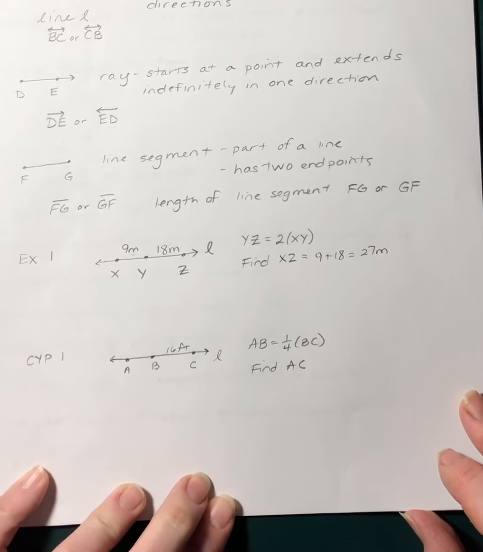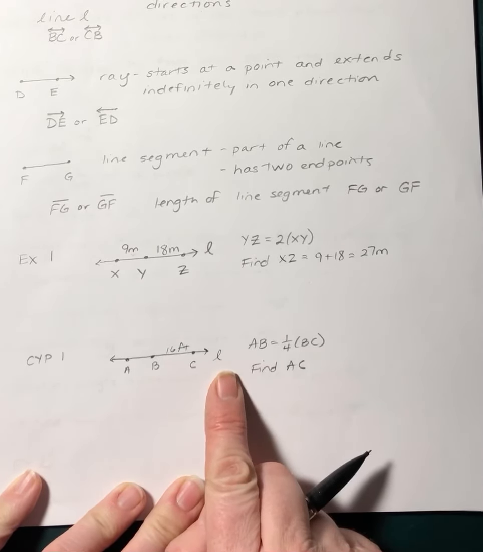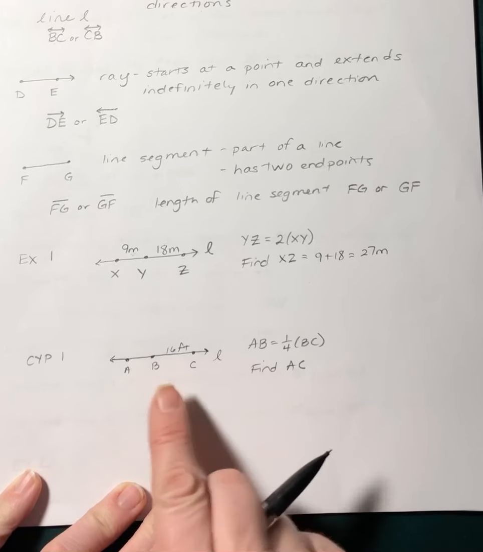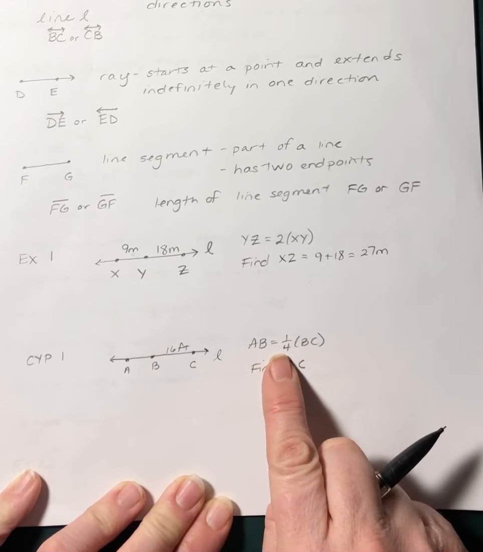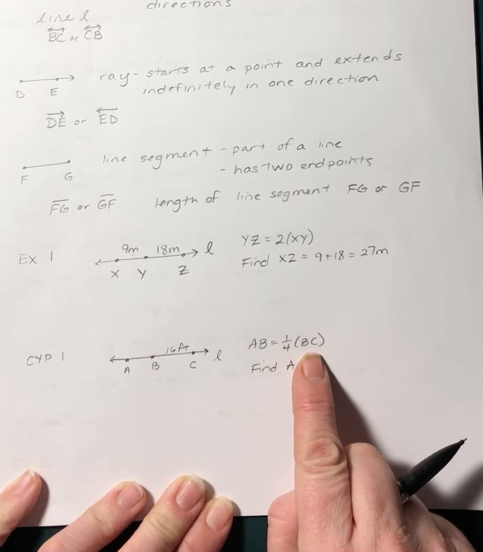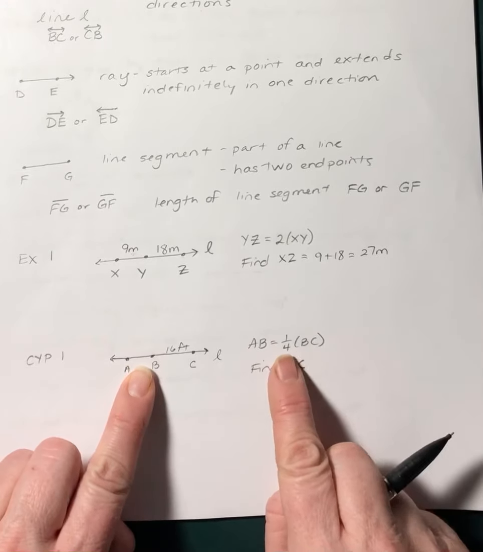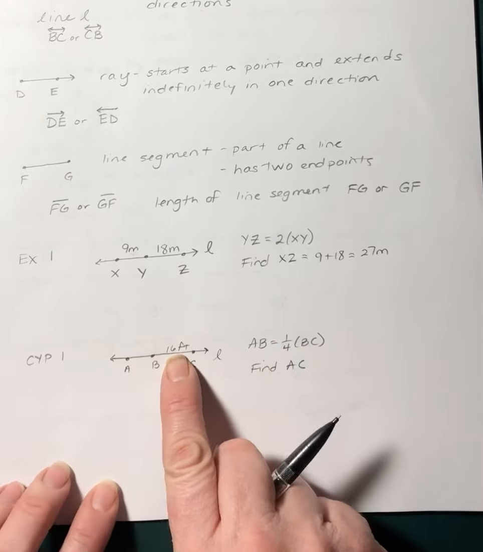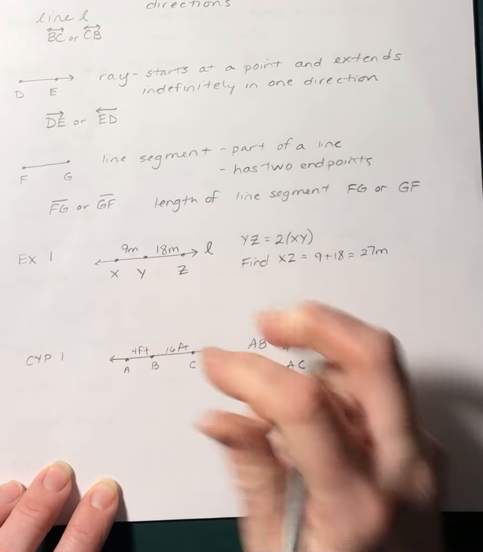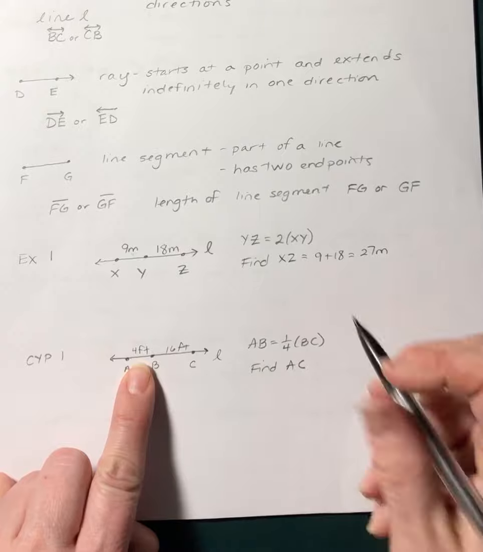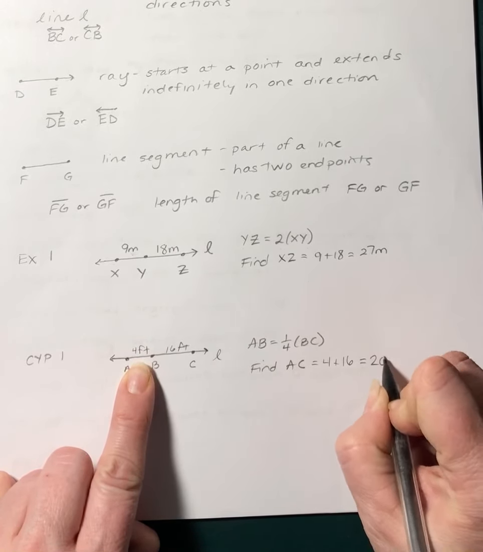Check your progress one. A, B, and C are all on line L. Given that BC is 16 feet and AB is equal to 1/4 of BC, find AC. So AB is 1/4 of BC. Well, 1/4 of 16 is 4 feet. And so AC, we're just going to take 4 plus 16 and get 20 feet.